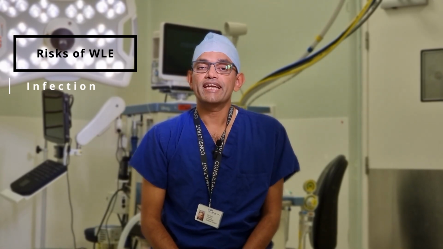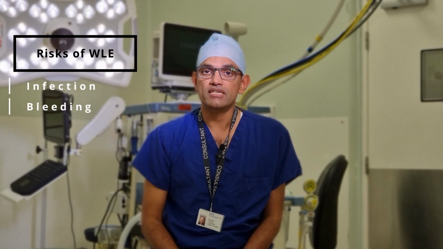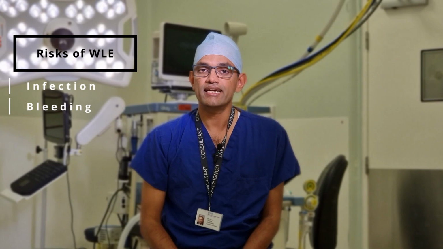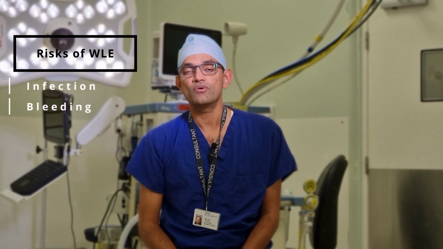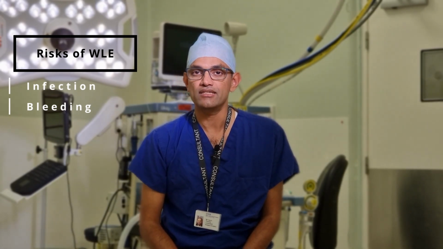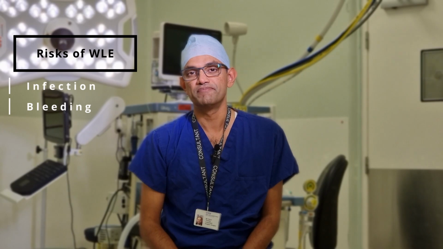Another potential complication is bleeding. If there is excessive blood collecting in the area of the operation, it can swell up and get discolored. Sometimes you may have to go back to theatre to have the wound reopened and any blood taken out and sutured back again. The chance of this happening is about 1 in 100.